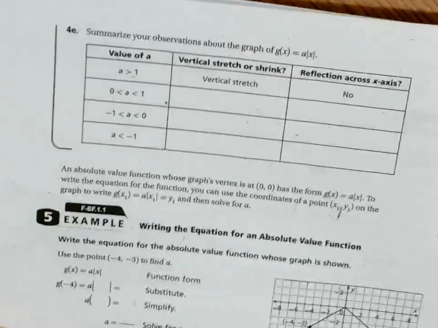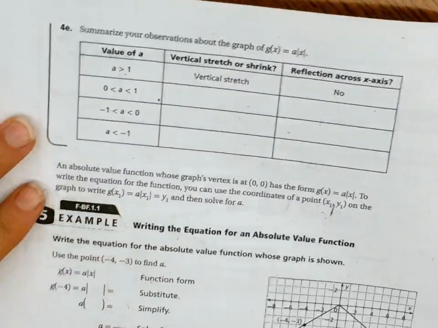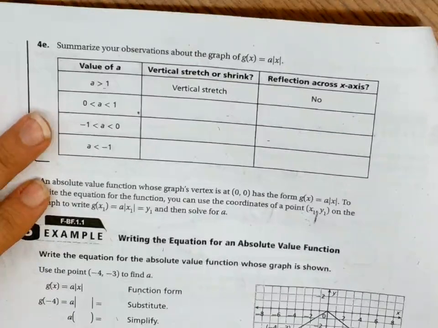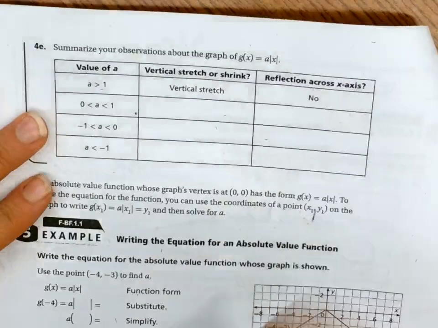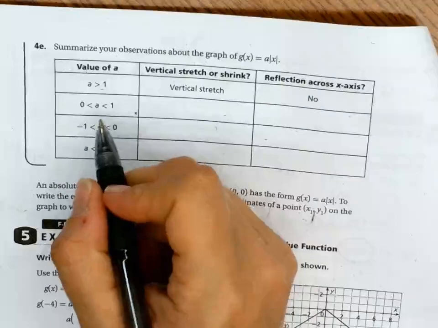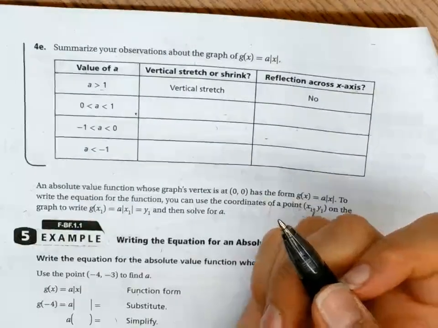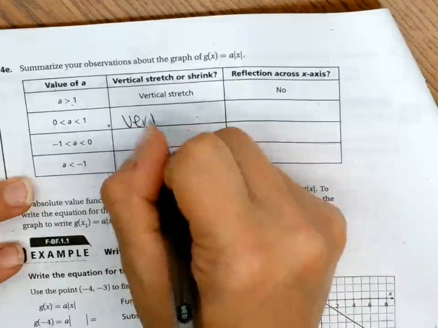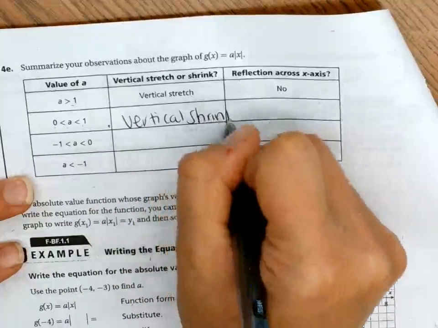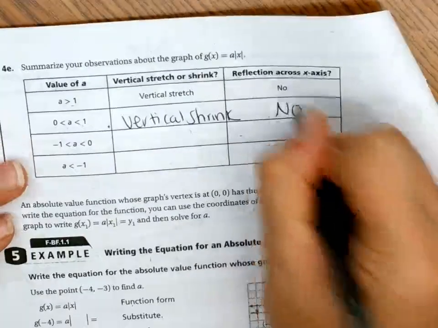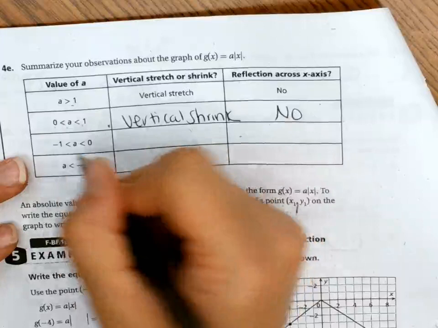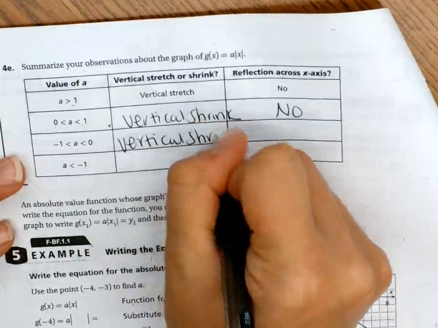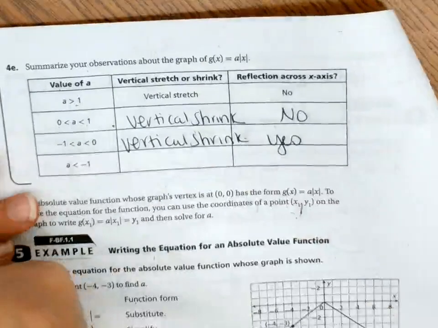All right, so summarize your observations about the graph. When a is greater than 1, we know it's a vertical stretch, right? When 0 is less than a, which is less than 1, so basically if it's a fraction, it's a vertical shrink. Okay, and no, it's not reflected. What about if it's a negative fraction? It's a shrink, and it is reflected, right?